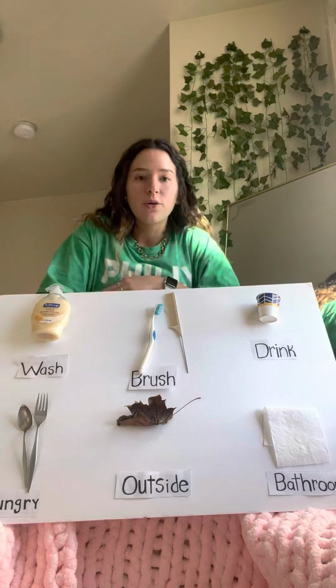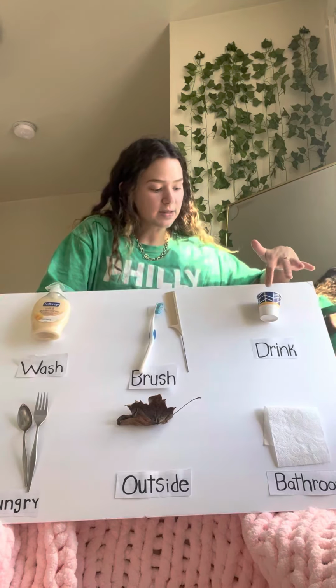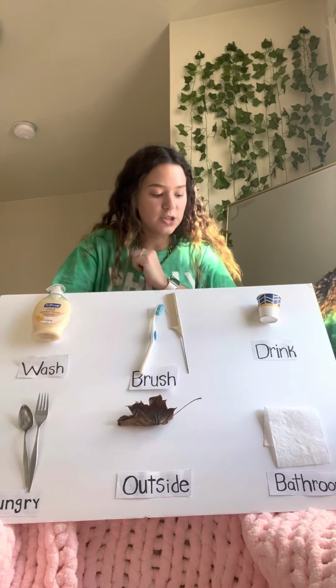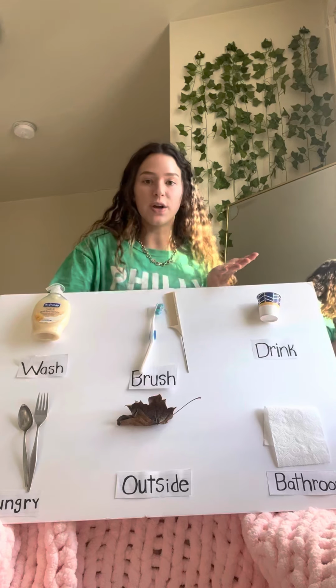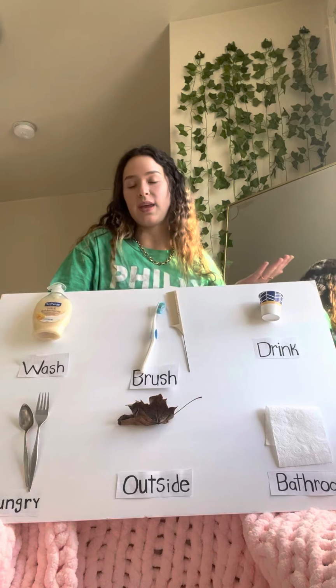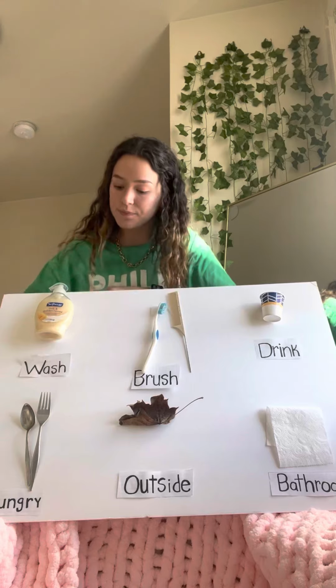And then the other thing I included is this little water cup that signifies drink underneath. So if he's thirsty or needs a drink, it's very explainable. People will know, like, hey, let's get this kid a drink.